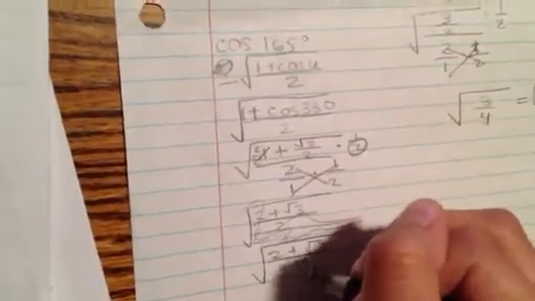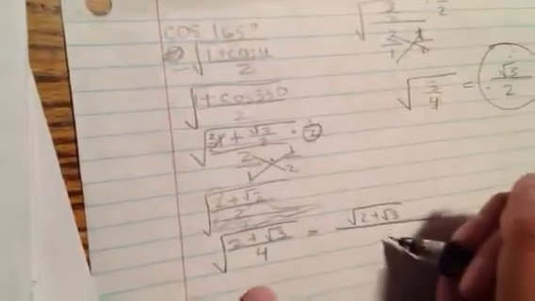It's going to end up in 2 plus radical 3 over 4. So then you take the radical, and it will be radical 2 plus radical 3 over 2, because the square root of 4 is 2. And that's your answer for that one.